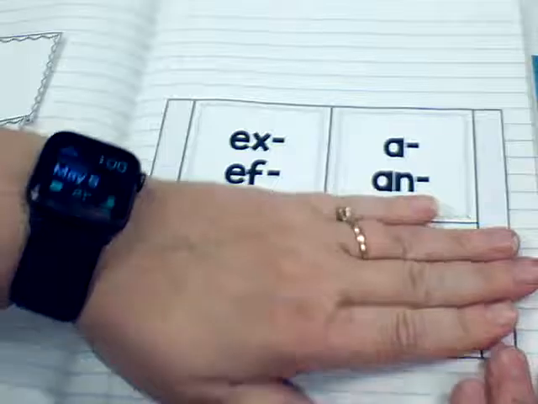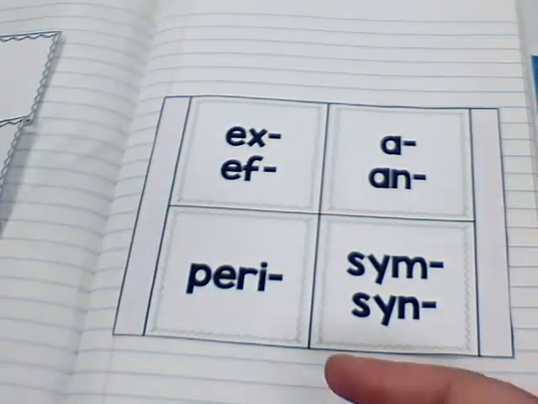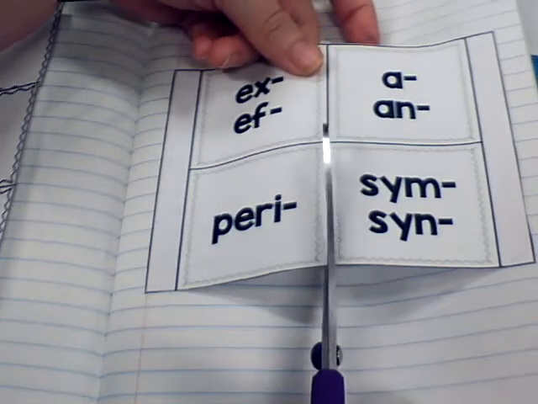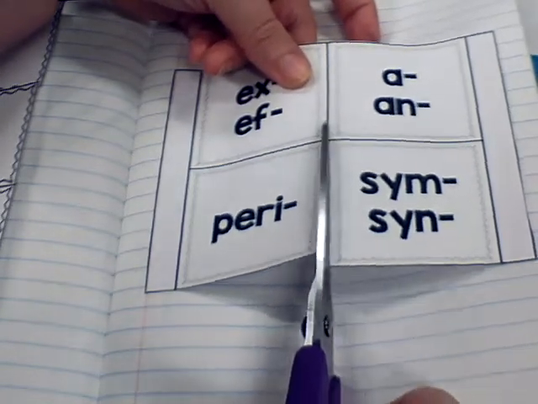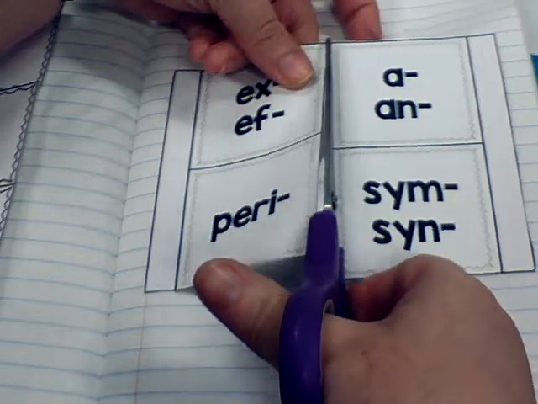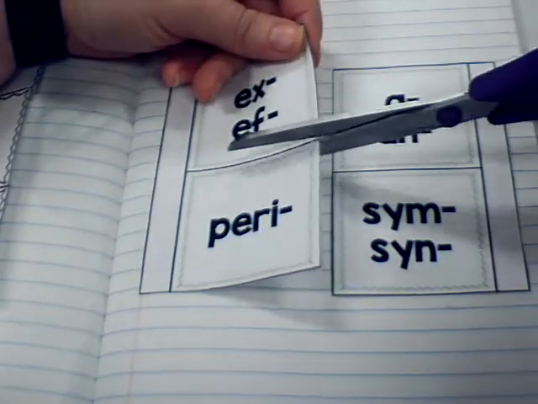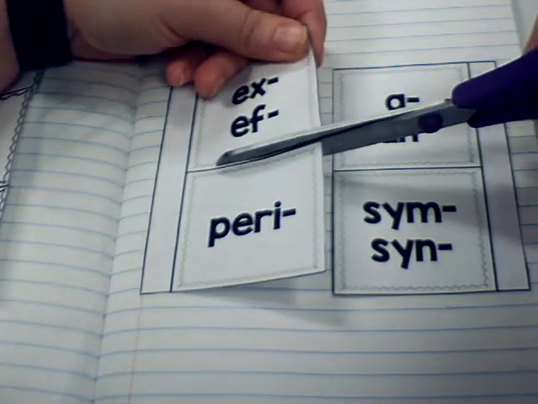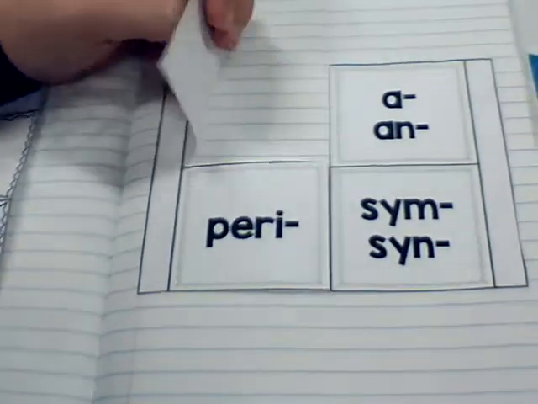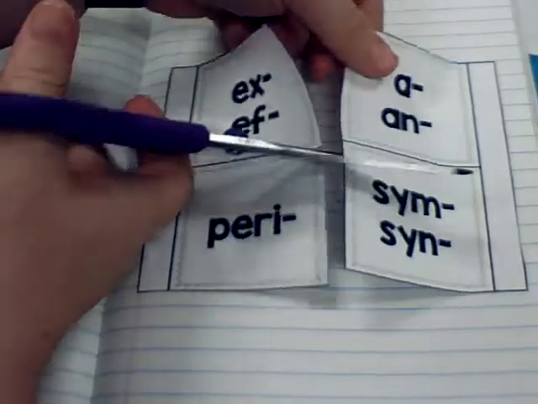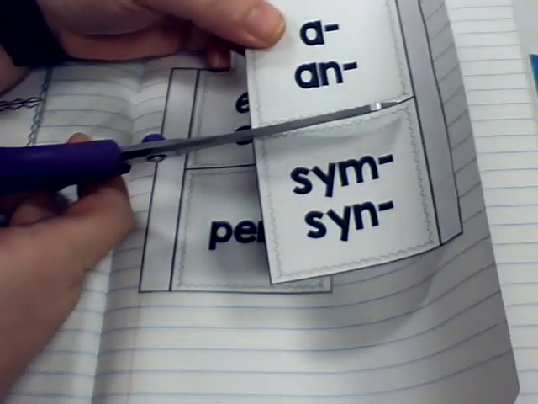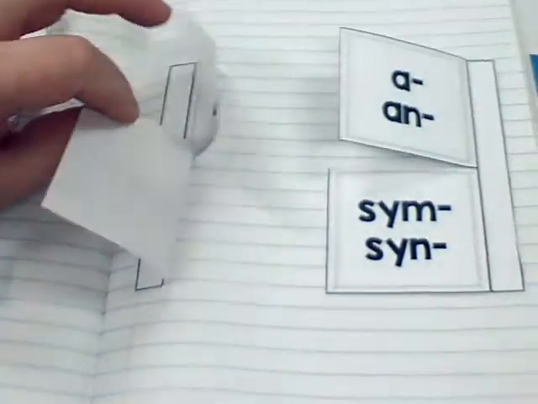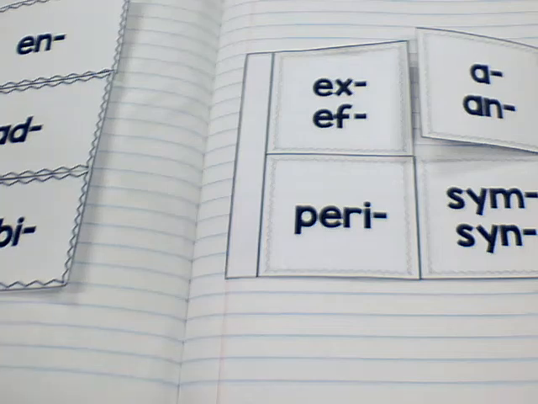Once it's secure, that's when we're going to snip on through the middle. And then we're going to clip here. Oop, that's a little off, but it's okay. And then this one right here. Alright, so we've got them all together.